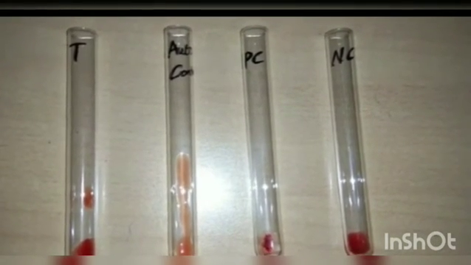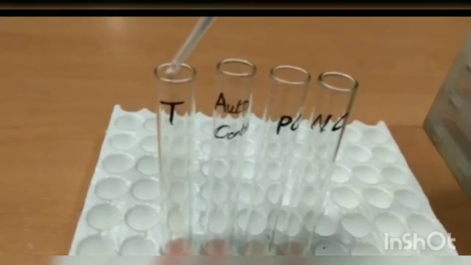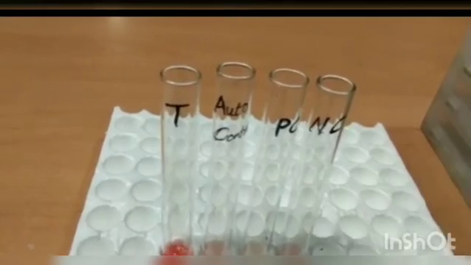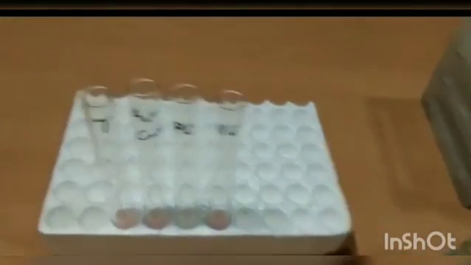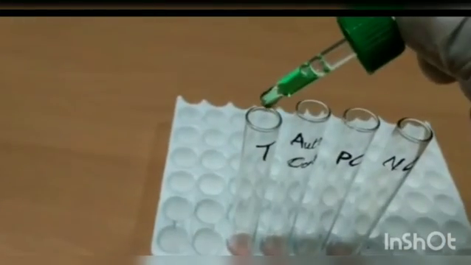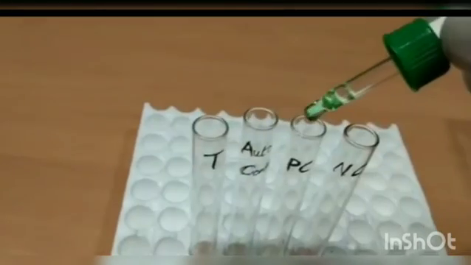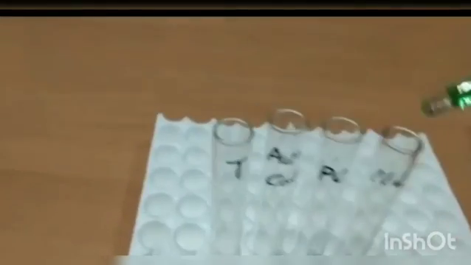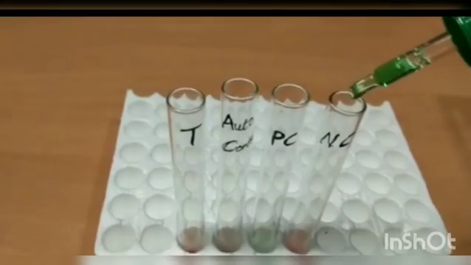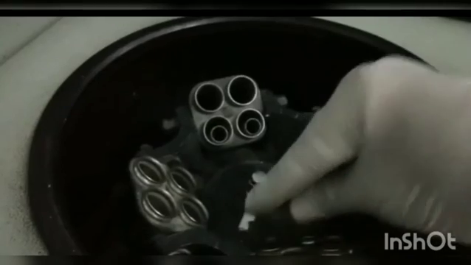In the positive control you can see the agglutination, and no agglutination in the other tubes. So add a few drops of saline to the test and all the tubes, and then add Coombs reagent to the test, auto control, positive control and the negative control, and then you have to centrifuge it at 1000 rpm for 1 minute, and then observe for the agglutination.